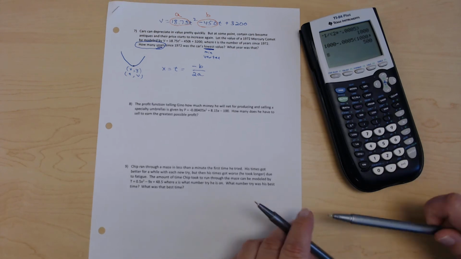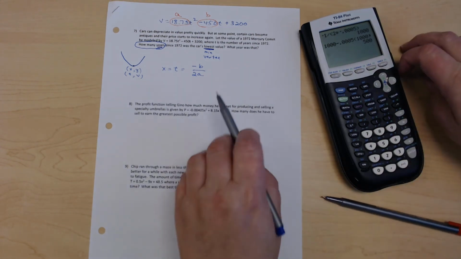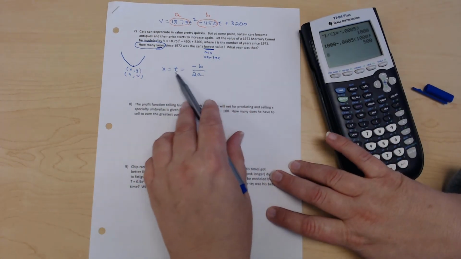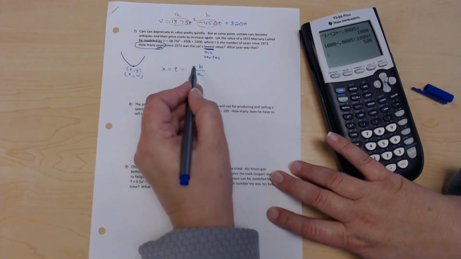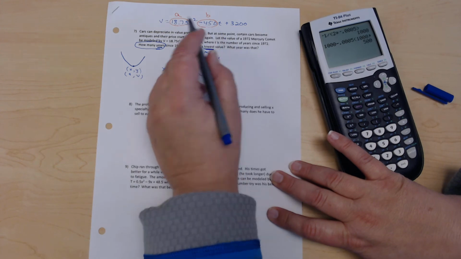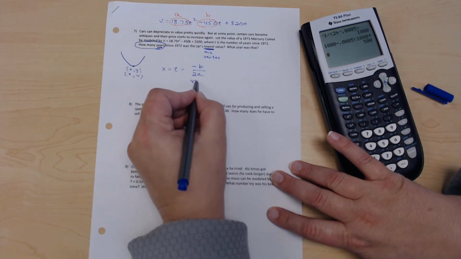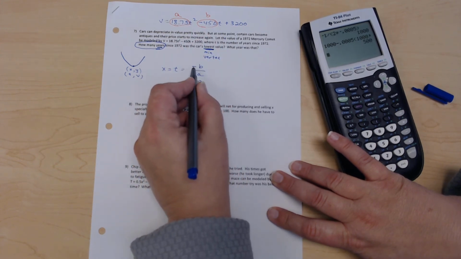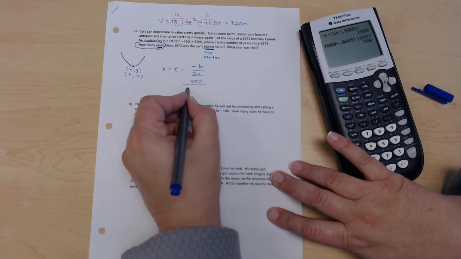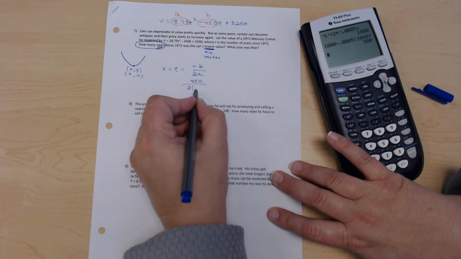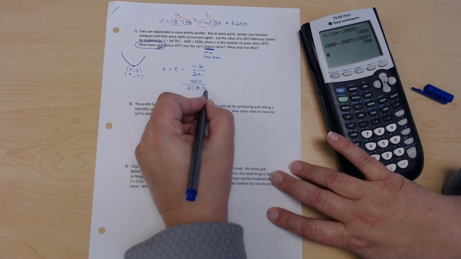Max or min, I'm thinking vertex. This one happens to be minimum, but that's okay. Vertex is negative b over 2a. So the opposite of b, so it's actually going to be 450. Negative b is the same thing as the opposite of b, so it's actually positive. And then 2 times a, which is 18.75.